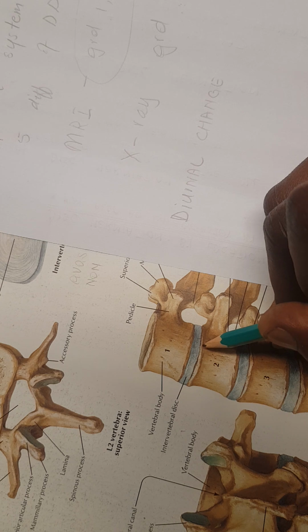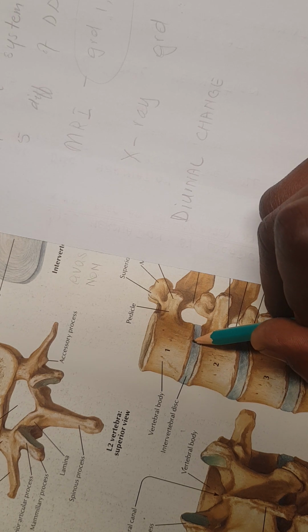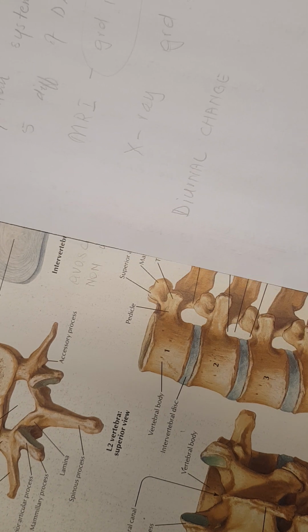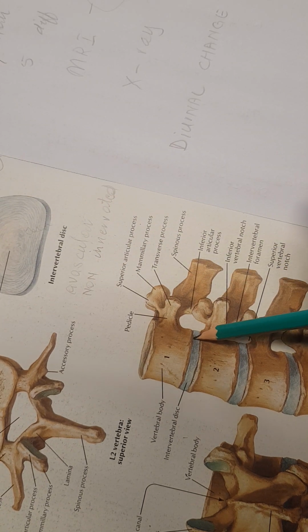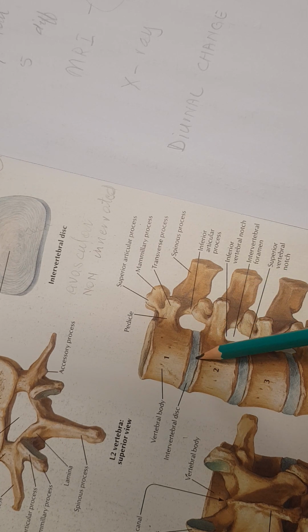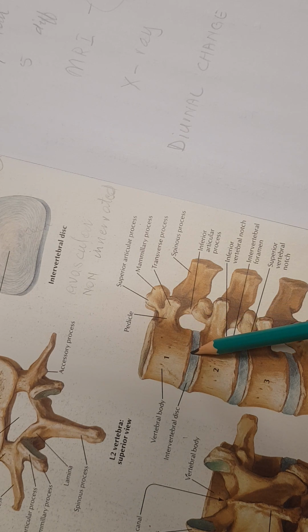Why do we care about this hydrostatic pressure? Because we need to understand this process of diurnal change. So during the day, there is a high pressure here because of the weight of the body, and this watery substance called nucleus pulposus cannot escape because it's kept in place by the lamellae of the annulus fibrosus.